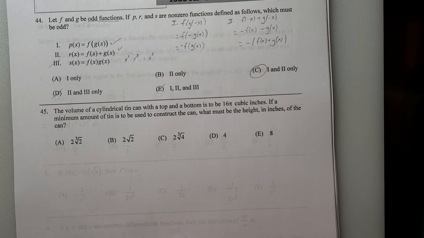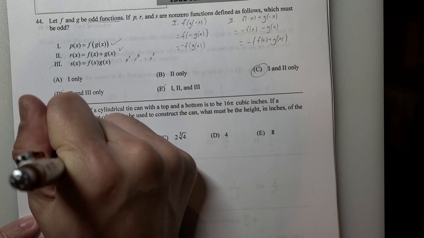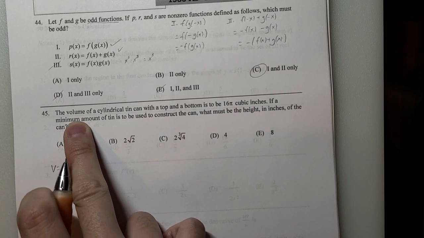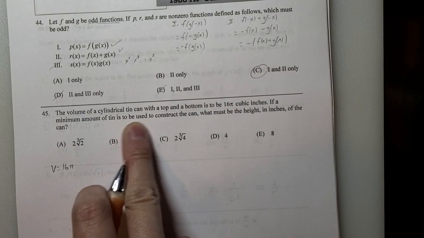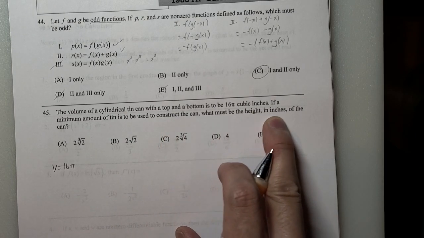Last one. Volume of a cylindrical tin can with a top and bottom is to be 16 pi cubic inches. So V is to be 16 pi. If a minimum amount of tin is to be used to construct the can, what must be the height of the can?